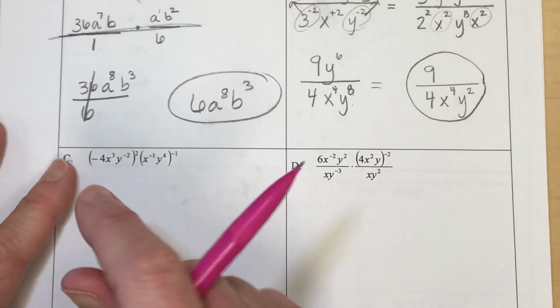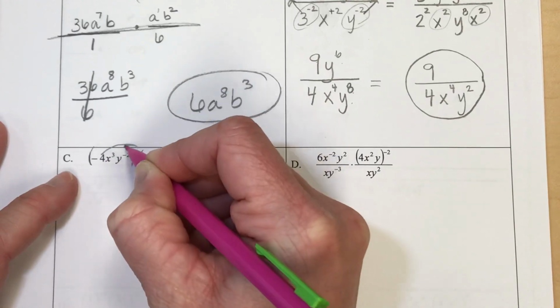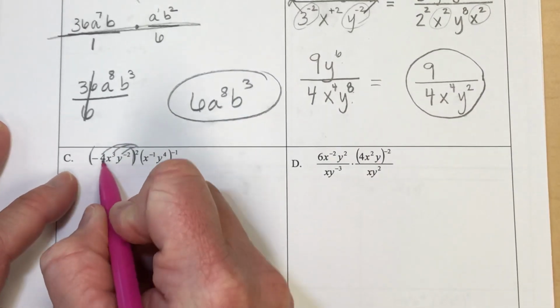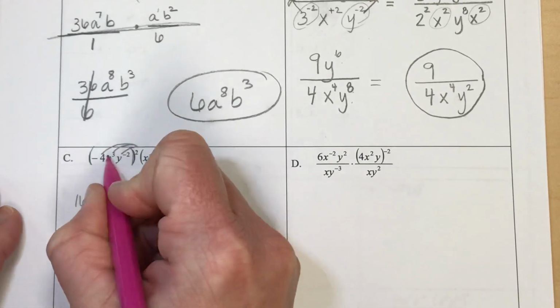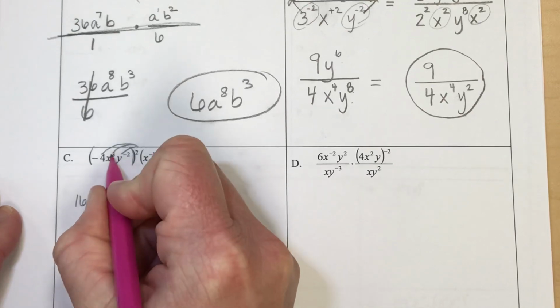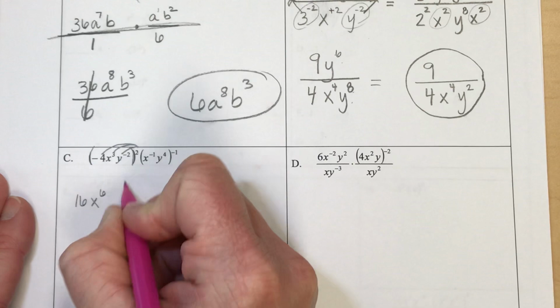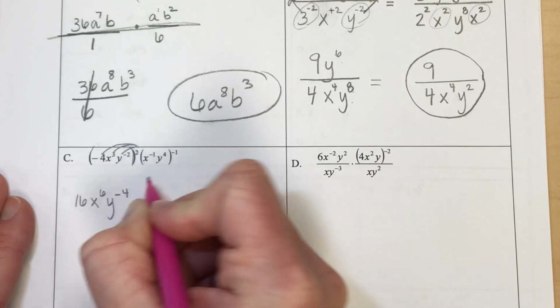So here I see that I have a set of parentheses and a square, and that means I'm going to square every number and every letter inside of that parentheses. So I'm going to take -4 times -4, which is going to be 16. Now my x has a power of 3, and that's going to multiply by this 2 and make 6. My y has a power already of -2, times 2 is going to be -4.